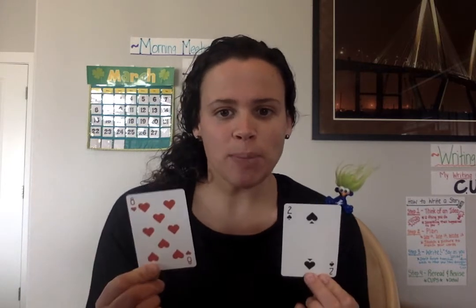Ooh, I got an 8, and Dash got a 2. Which number is bigger? 8. I take Dash's card and I put it in my pile. So you get the hint, you get the idea of the game. Okay, this is called Top It. The bigger number takes all.